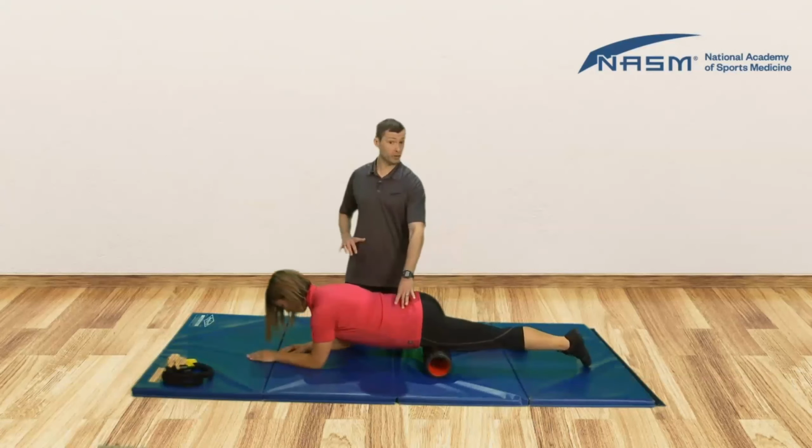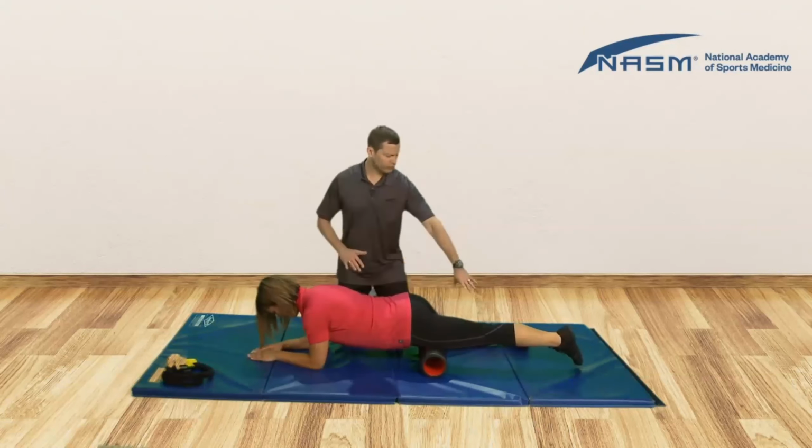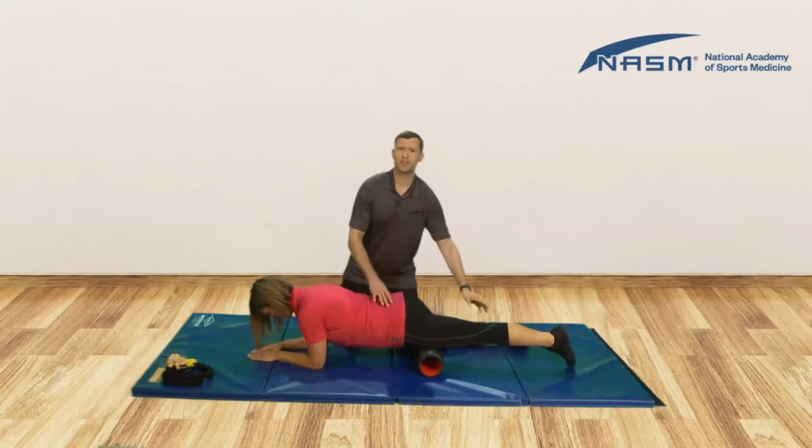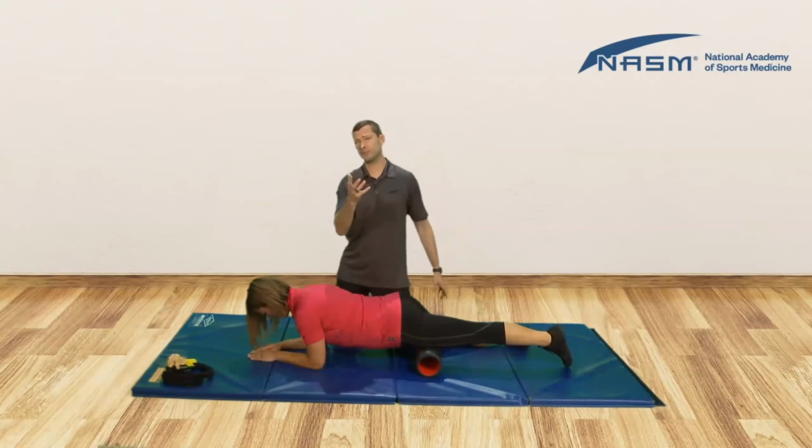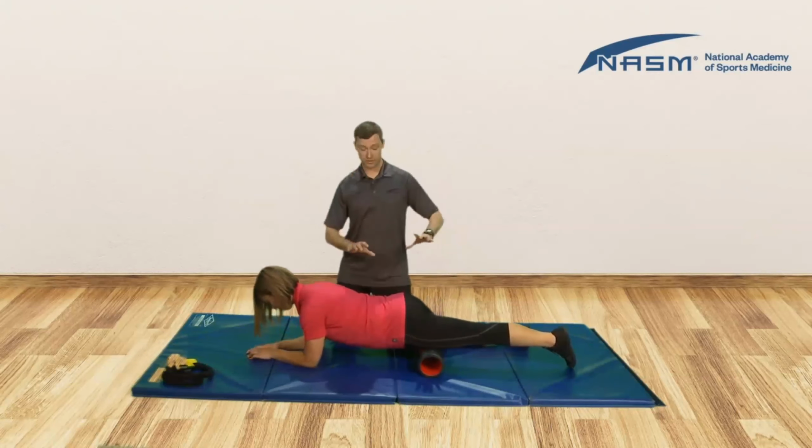Gentlemen, be careful with this one. You're going to roll forward onto the quad. Nice, slow and control. You're going to find that first point of tension where you're like, that kind of hurts, and I don't want to be there. That's where I want you to be. So stay on that spot.